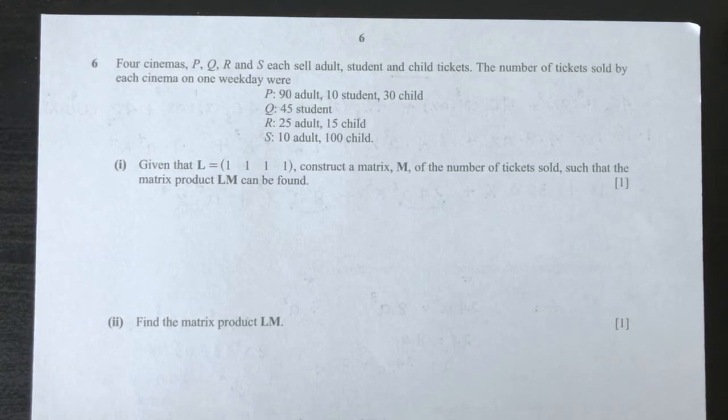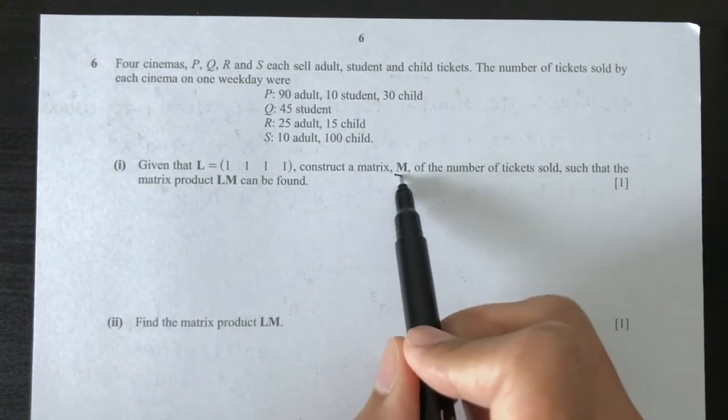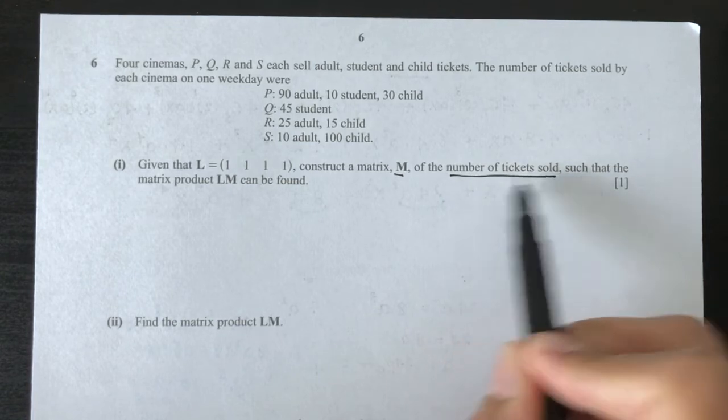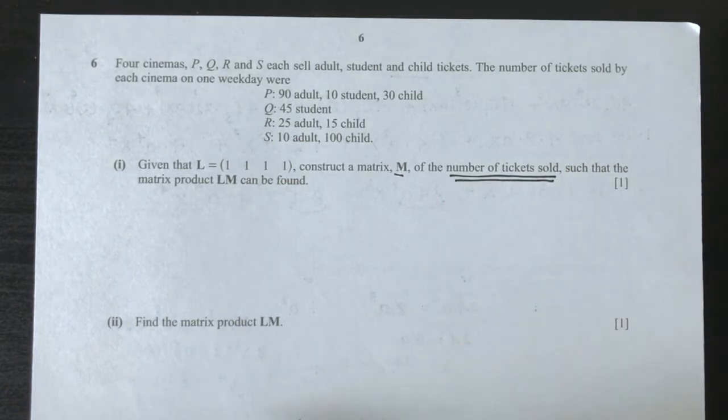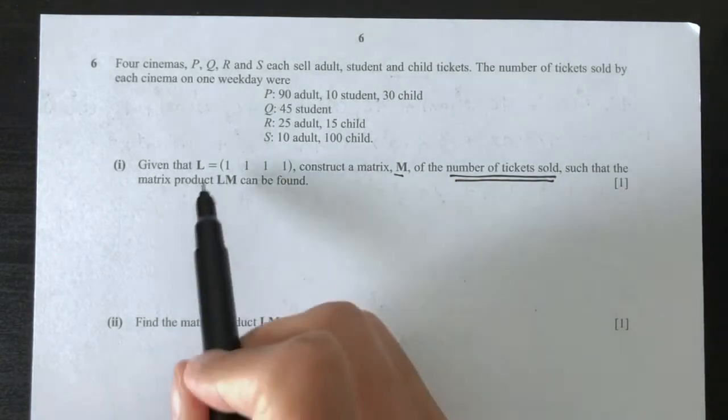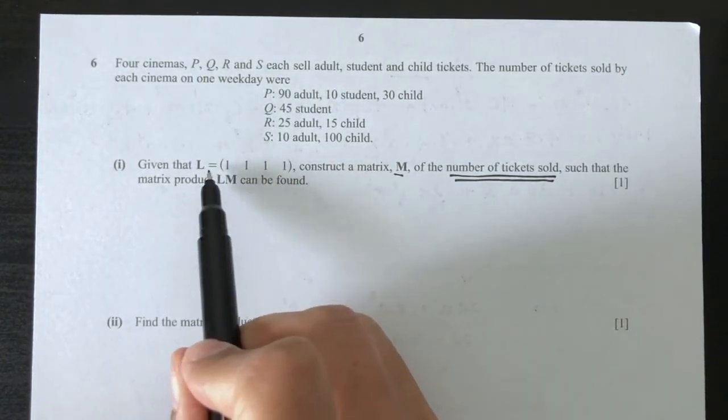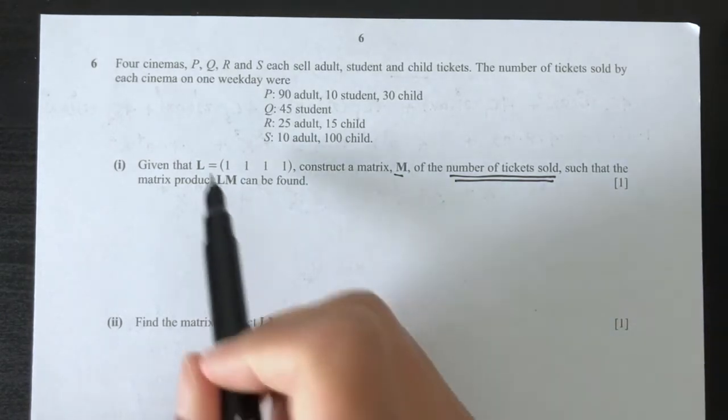Now part 1. Given that L is equal to the matrix 1, 1, 1, 1, construct a matrix M of the number of tickets sold such that the matrix product LM can be found. So let's see, how can you write M? Because L is, what is the order of this matrix? You look at the number of rows and columns.